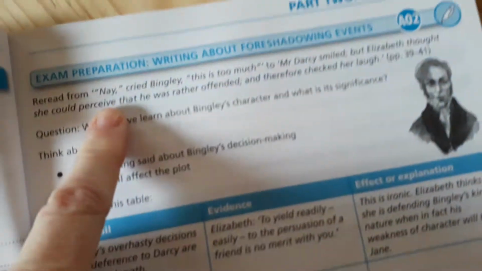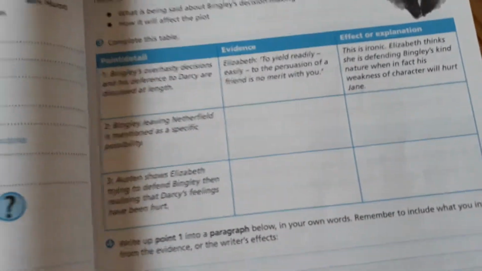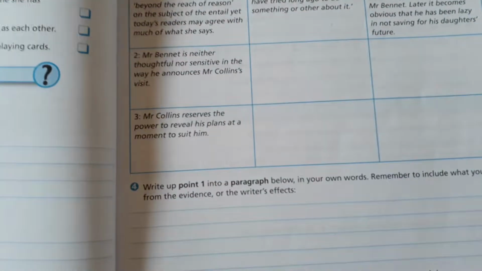Again, questions, thinking more deeply, some more writing, exam preparation, writing about foreshadowing events, and the table which you need to fill in, and some more questions. So basically that is throughout the book. Just so you know, there are answers at the back.